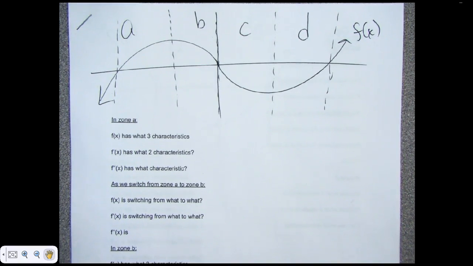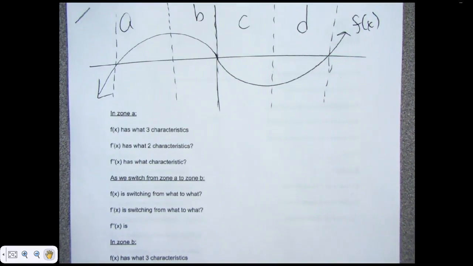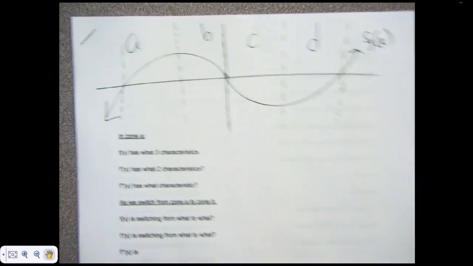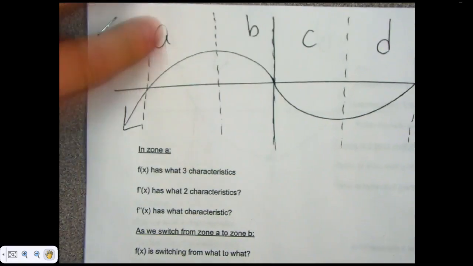And then we're going to talk about what F looks like in that zone, which F is the original, right? What F prime looks like in that zone, and what F double prime looks like in that zone. And we're going to kind of move through and just talk about what happens to F prime and F double prime as we go.